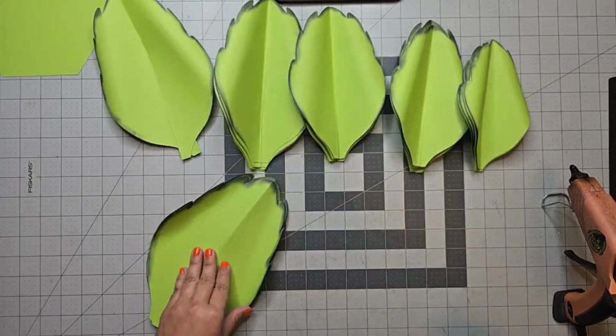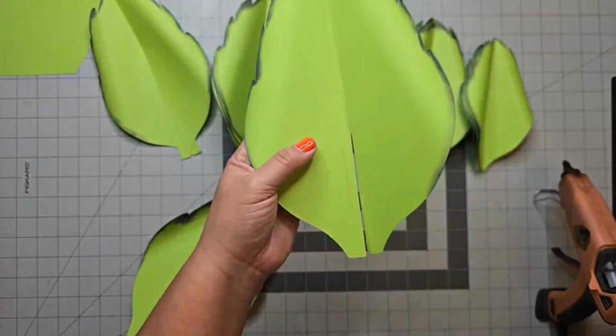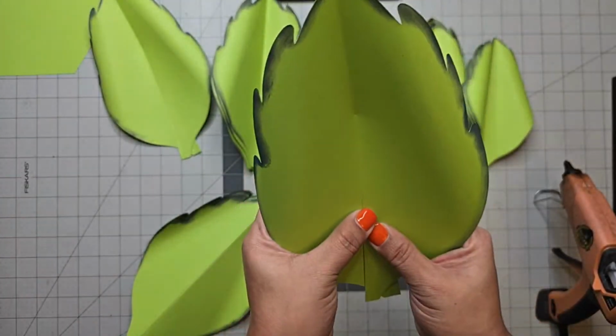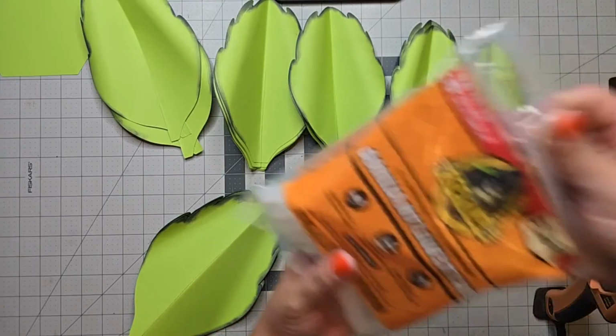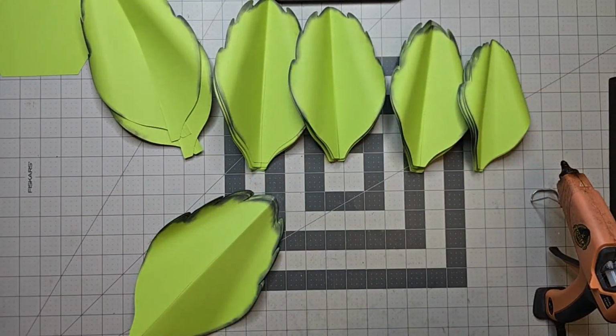Okay, so you're going to continue that assembly for all layers. Okay, I'm going to make sure I have my Gorilla Hot Glue Sticks, the trusted Gorilla Hot Glue Sticks.